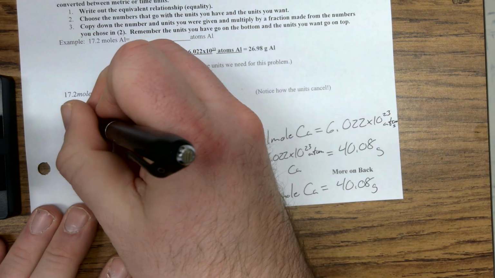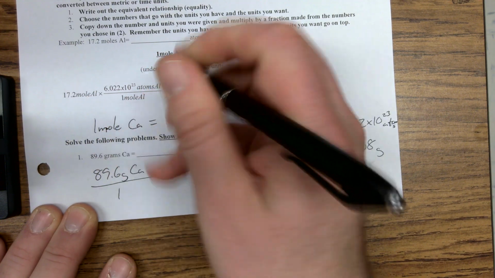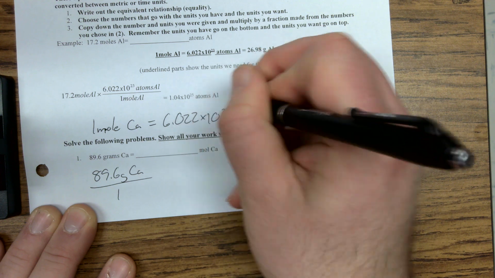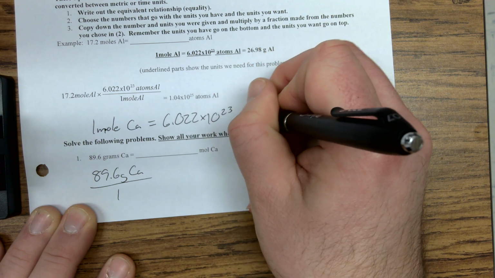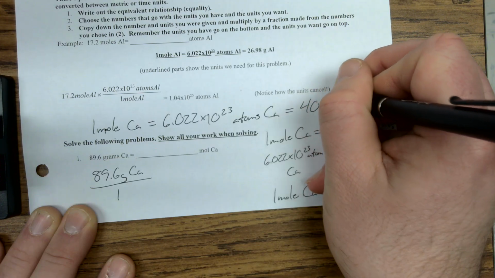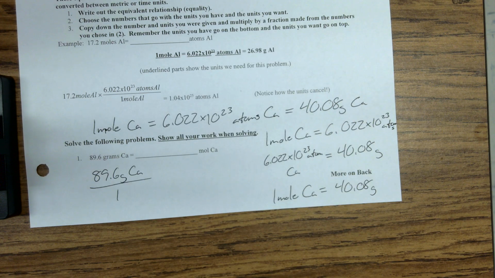If I change it up and put up here, 1 mole Ca equals 6.022 times 10 to the 23 atoms Ca, which also equals 40.08 grams Ca. I really only need 1 fraction.